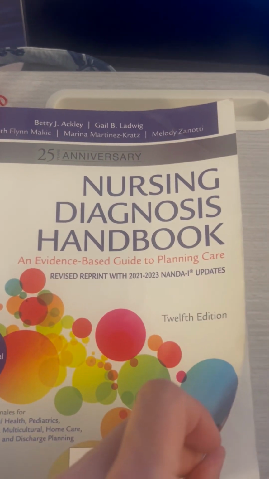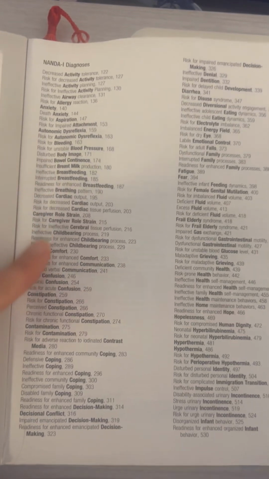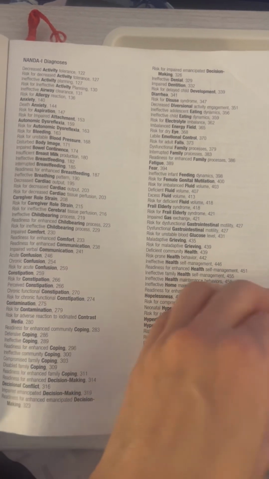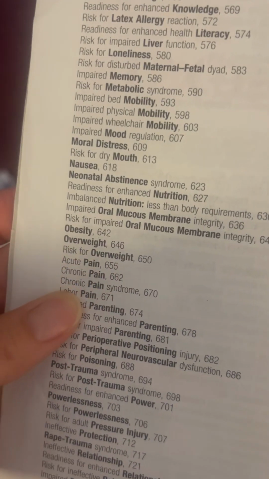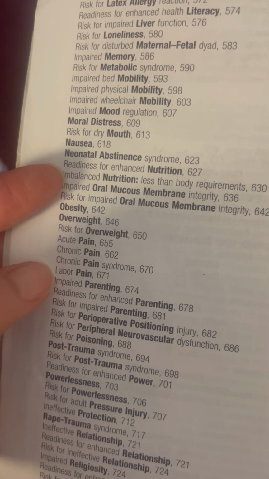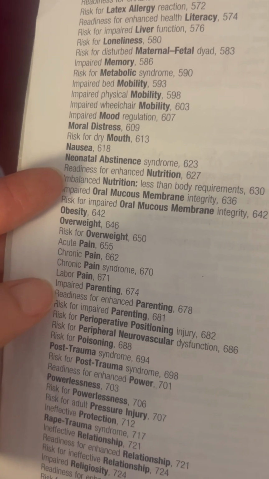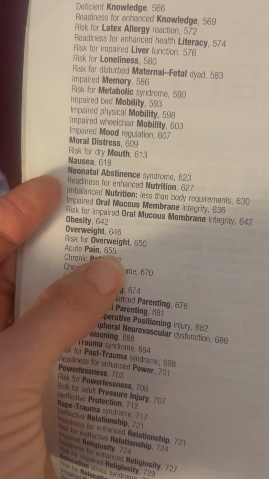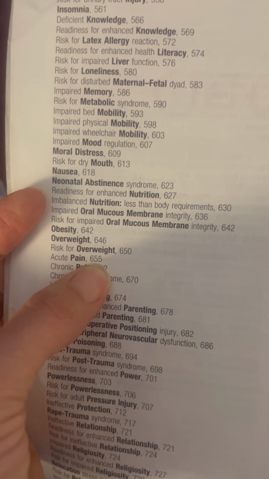Now, if you are familiar with that diagnosis of acute pain and you want to find the page number faster, you would go instead to the front of the book. And the front of the book lists all the nursing diagnoses right here and right here. And you see right here we have acute pain, chronic pain, labor pain, and so on. So we're going with acute pain, and it still leads us to page 655.